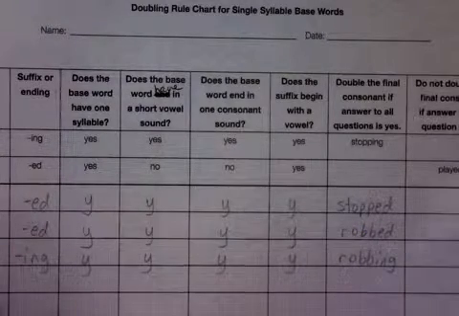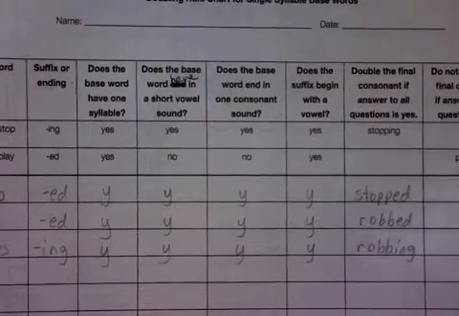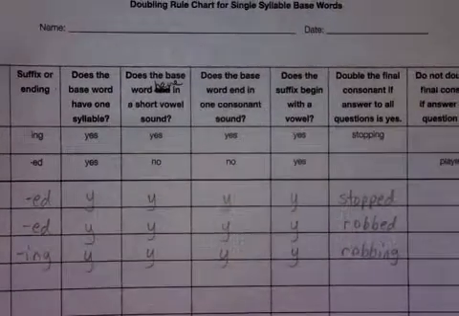Okay, there's going to be a couple of other words on our list that I've already got ready to show you. So, because all the answers to those questions were yes, we double the P before adding the ed. Alright, the next word is stopping. Our base word is stop.